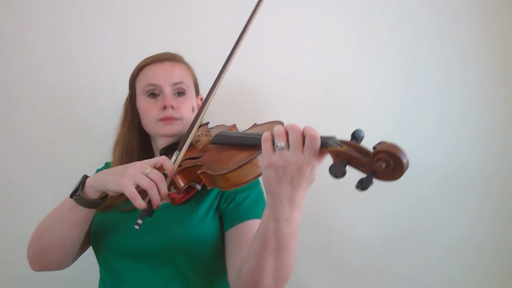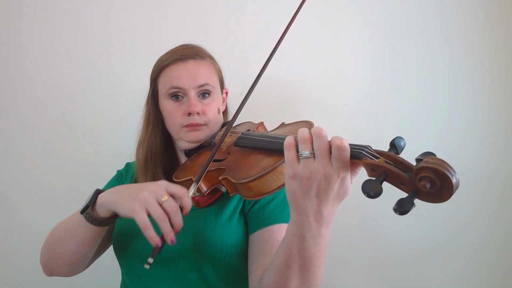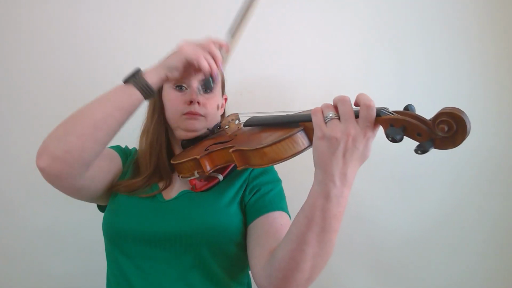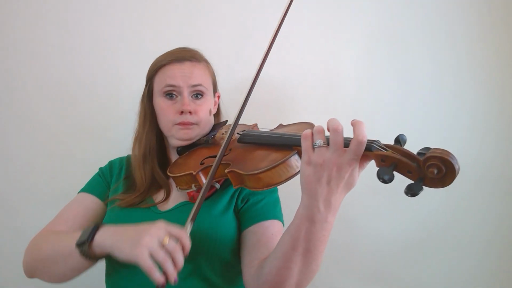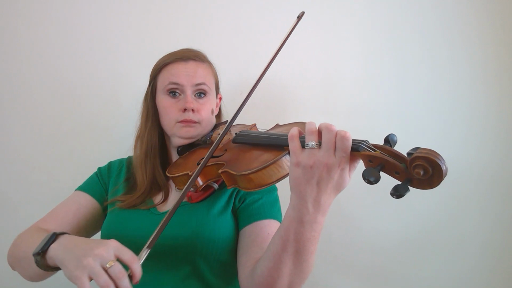If you want to create a crescendo, gradually increase your bow speed. If you want to create a decrescendo, gradually decrease your bow speed. As you can see, the amount of bow that I used changed with the varying bow speeds as well.